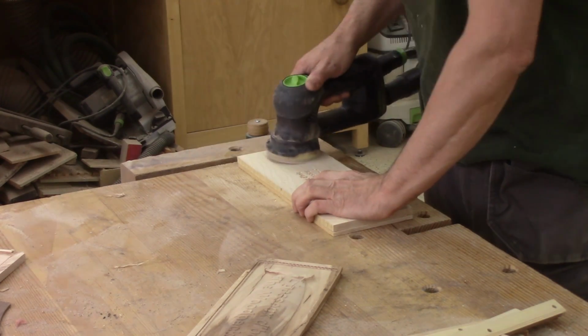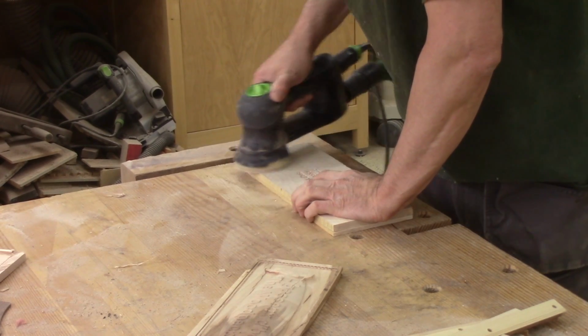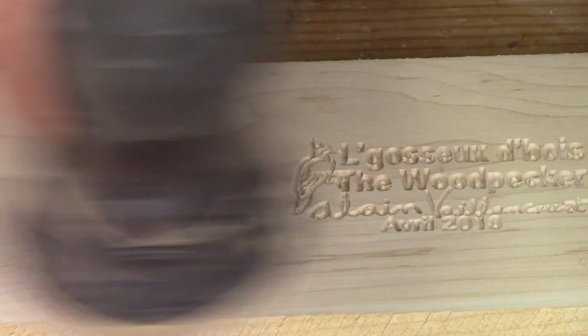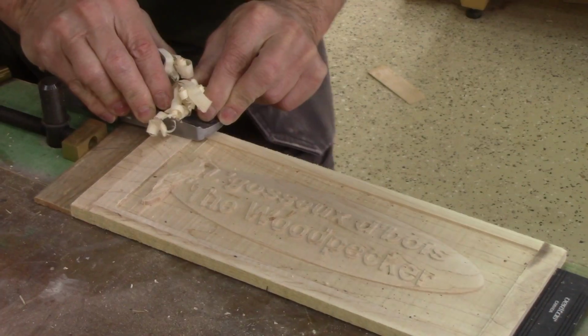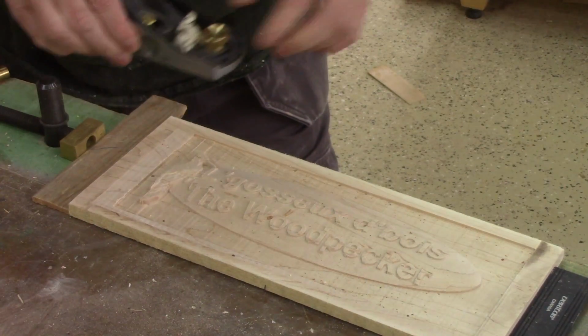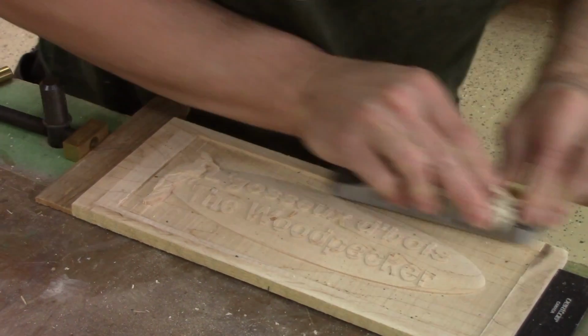When I'm done, I realized that I forgot to sand the back of the lid. So I need to reuse what I just got to support the lid while I sand it. But when I'm done, I still need to finish the flat part of the lid.